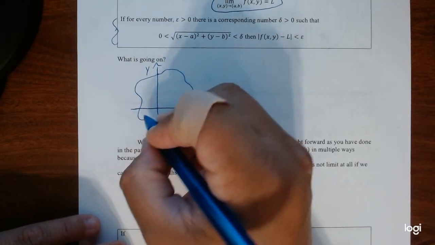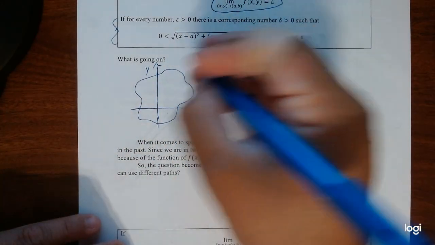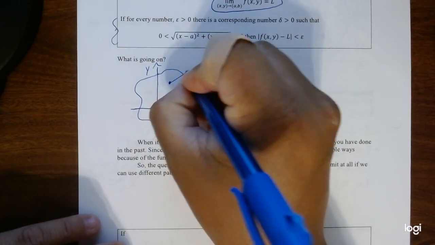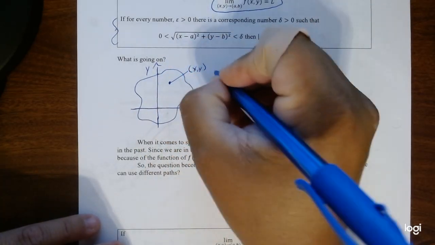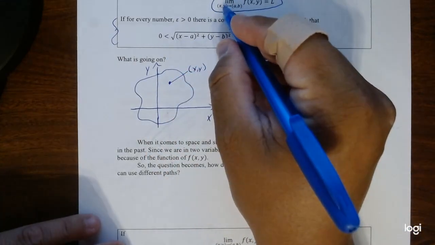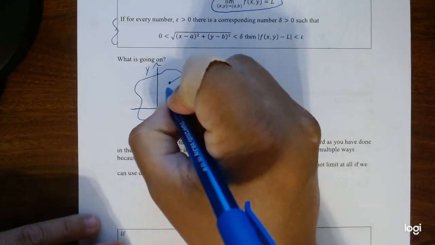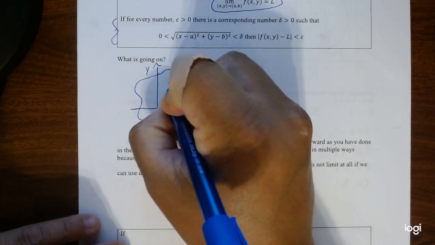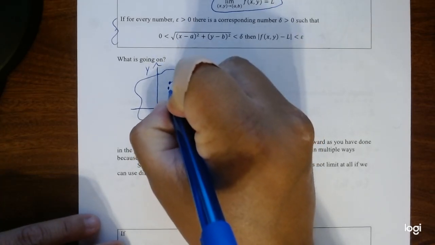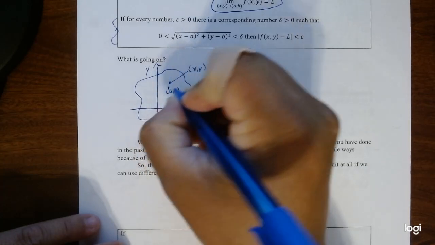Now, what this is saying is pick a point (x, y) somewhere on this portion. So this is my point (x, y). And this (x, y) value is going to an arbitrary point, and let's say this is (a, b). This is the point (a, b).